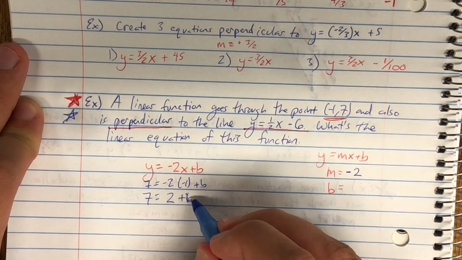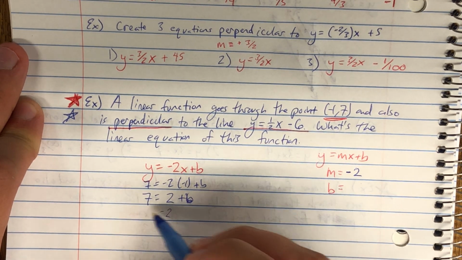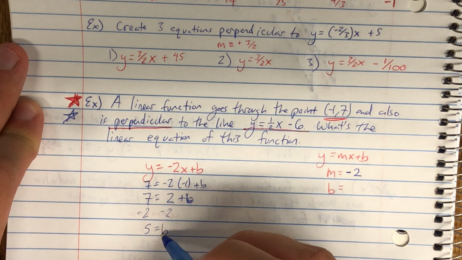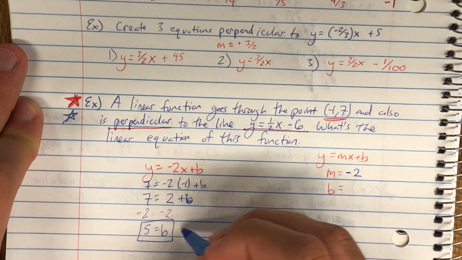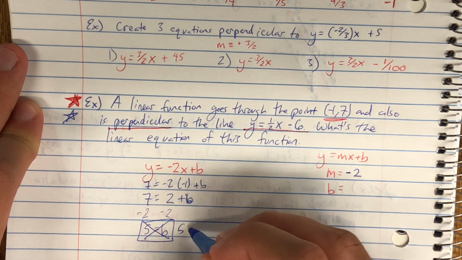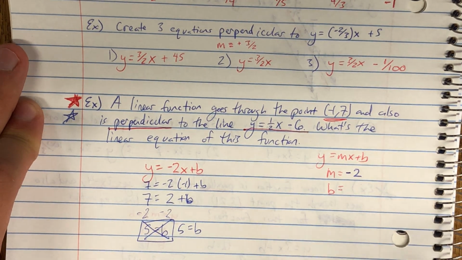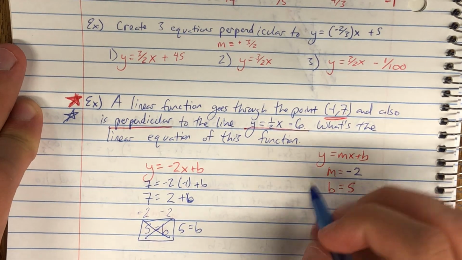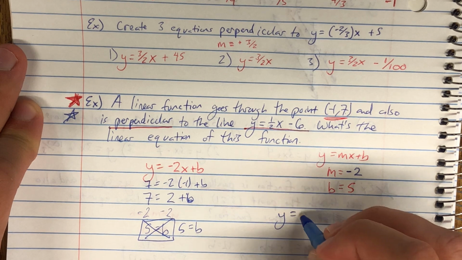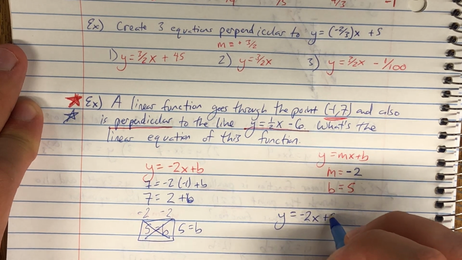Lastly, to get this b alone, we need to subtract 2 from both sides, so we get 5 equals b. Okay, I know I boxed it, sorry. We're not done. We've got b here, so we have m, we have b, so let's write our equation of the function. So it'd be y equals -2x plus 5.